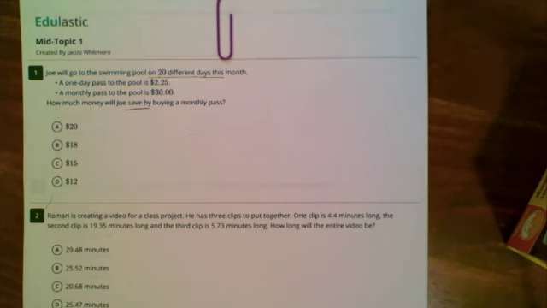In the first question, it says Joe will go to the swimming pool on 20 different days this month. A one-day pass to the pool is $2.25. A monthly pass to the pool is $30. How much money will Joe save by buying a monthly pass?